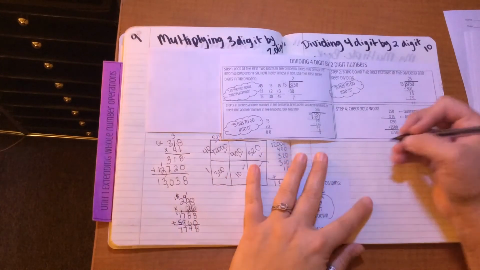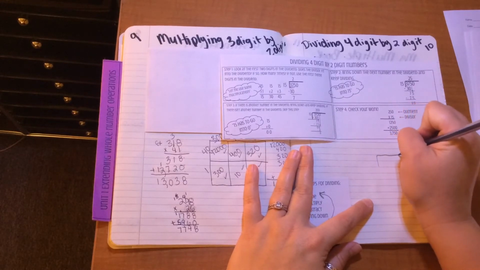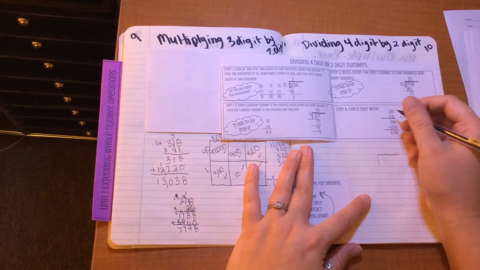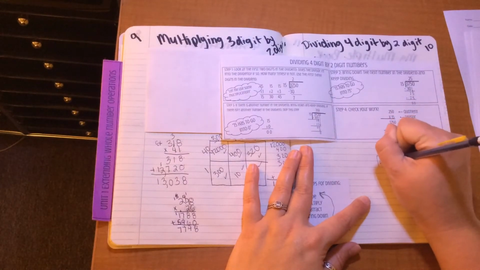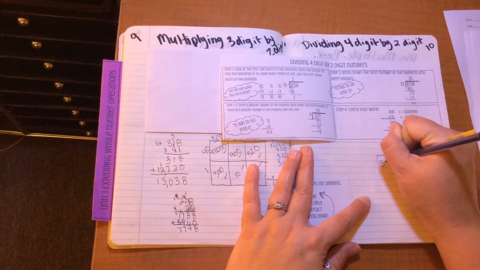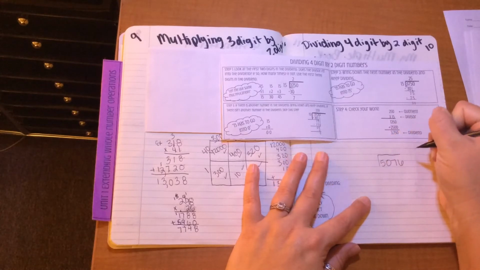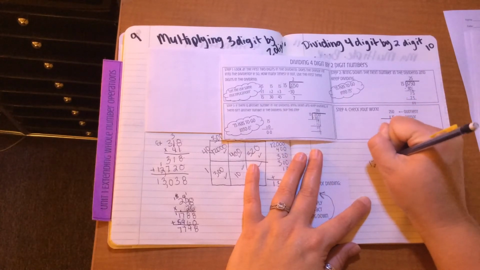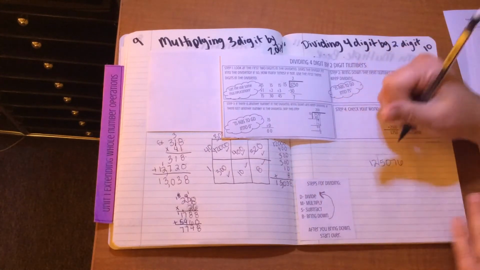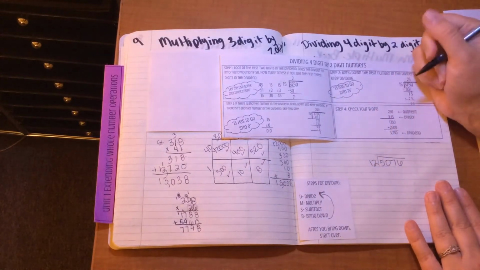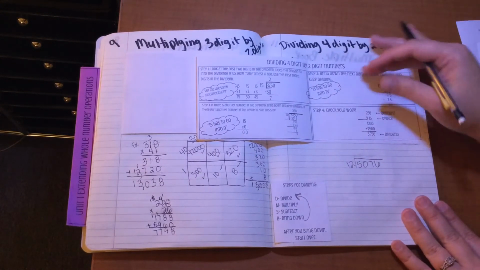Okay, so we are going to do, let's do 5,076 divided by 12. 5,076 divided by 12.